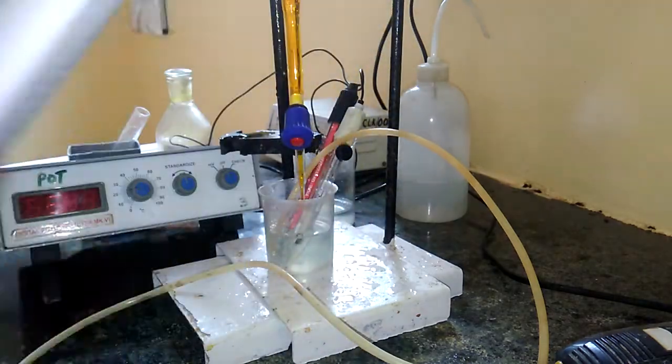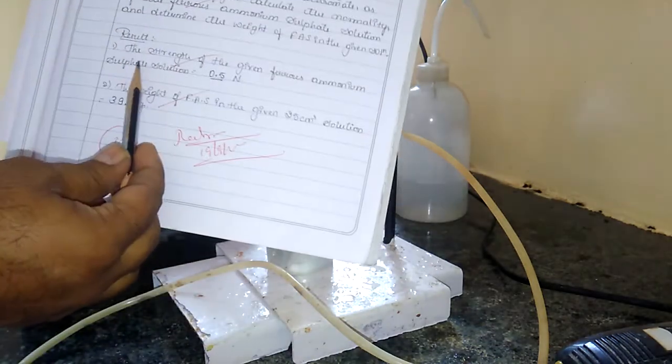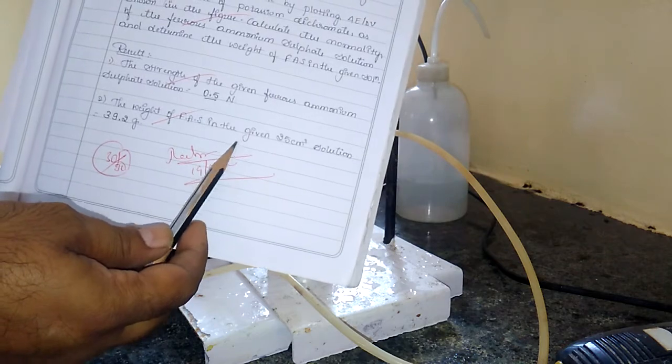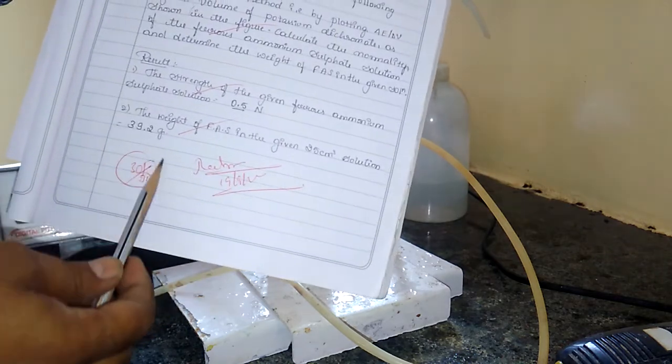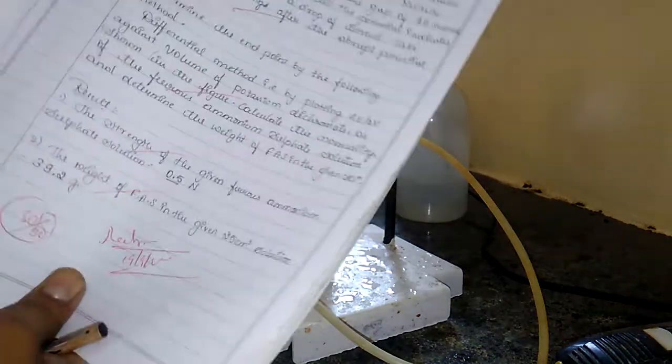So this is the calculation part, and at the end we have to write the result like this. The strength of the FAS is 0.5 normal. The weight of the FAS in the given sample is 39.2. This is how we have to calculate FAS potentiometrically. Thank you.